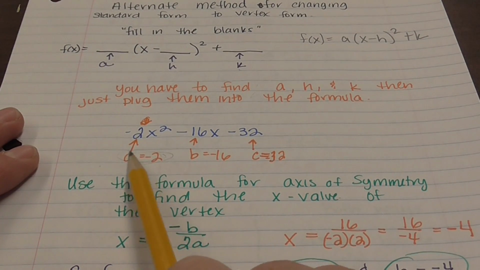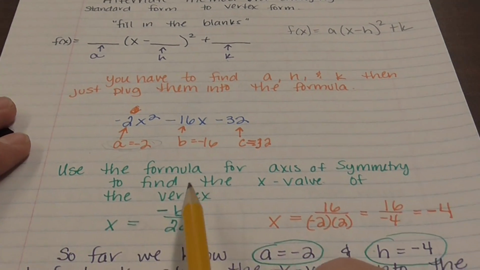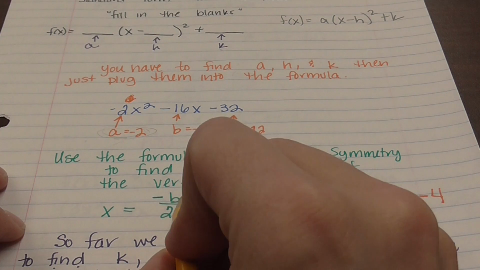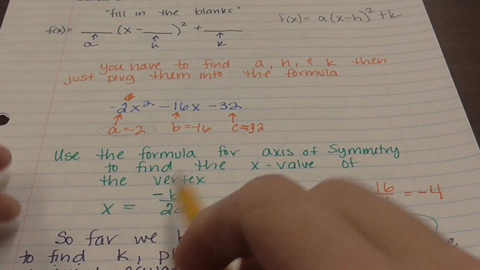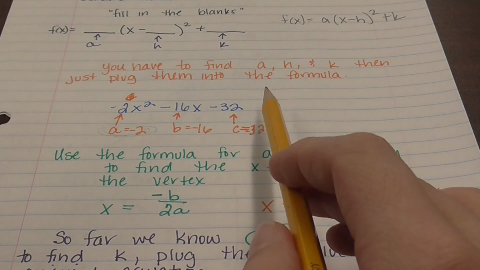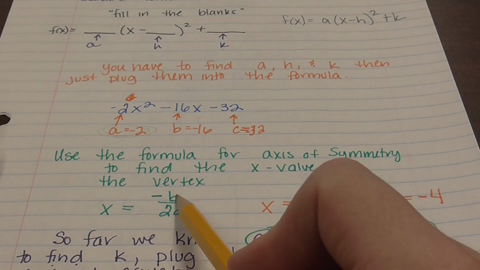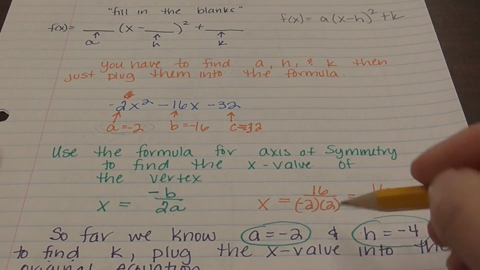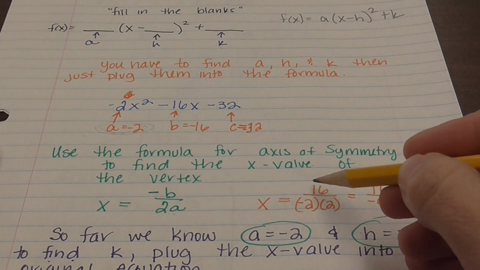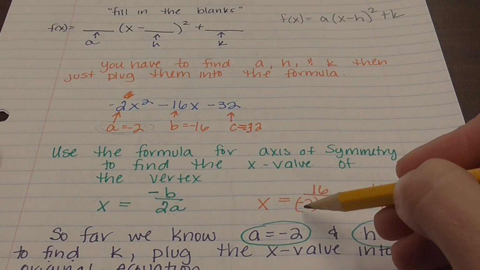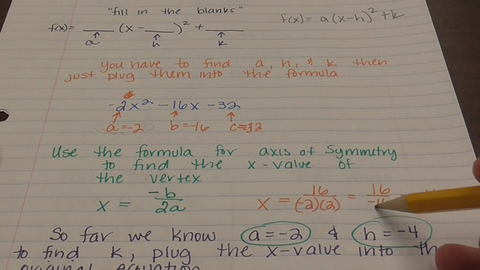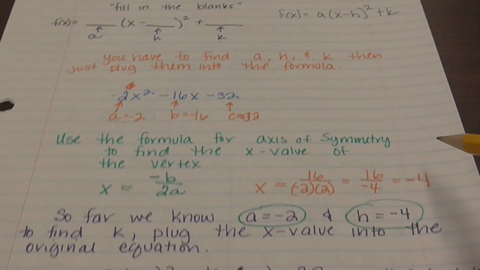So a is right here, a equals -2. I'm going to use the formula for axis of symmetry. This is a new formula: x equals the opposite of b over 2a. If I'm given a standard form and all they want is the axis of symmetry, I can plug in the opposite of b right there, plug in my a right there, and get my answer. The opposite of -16 is +16, and then -2, there's my a, and there's my 2. So 16 divided by -4 is -4.